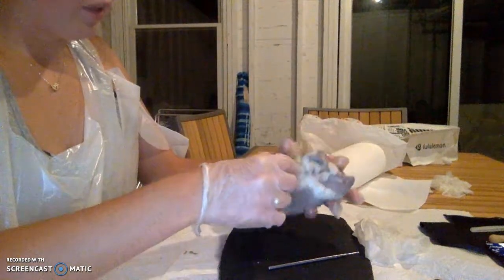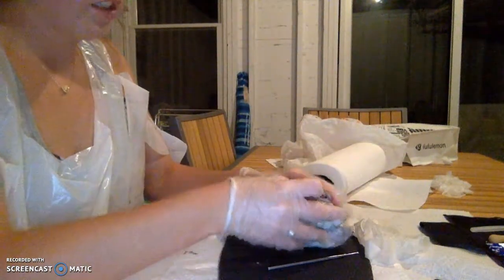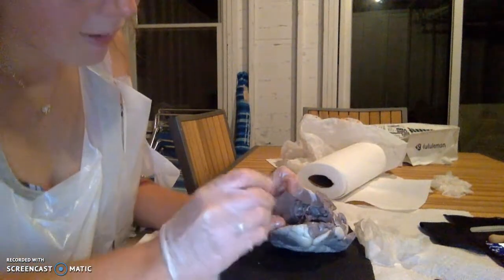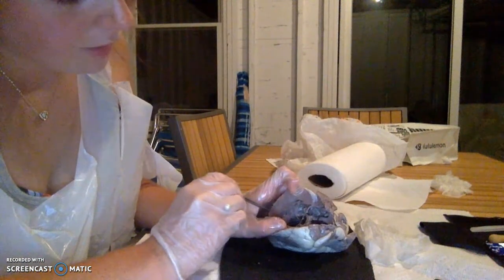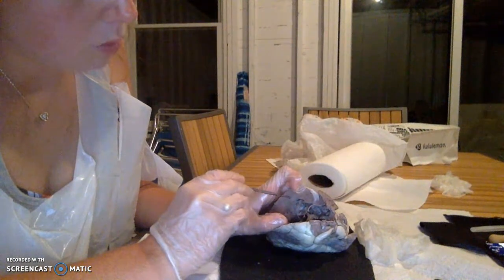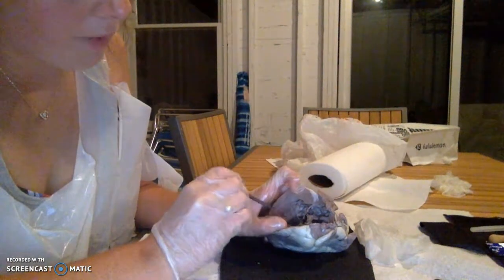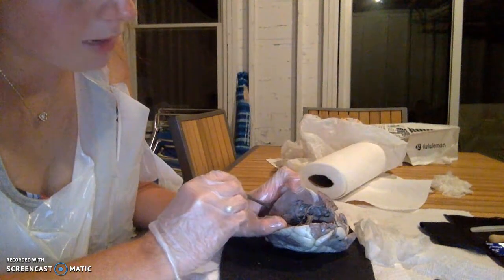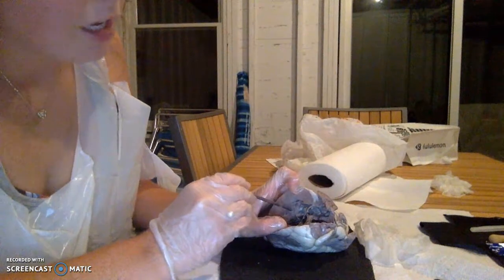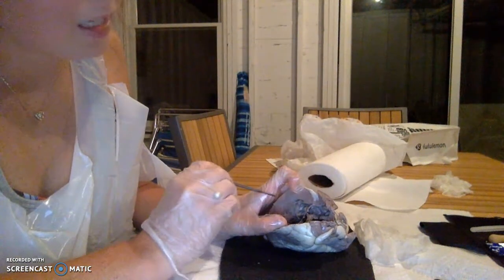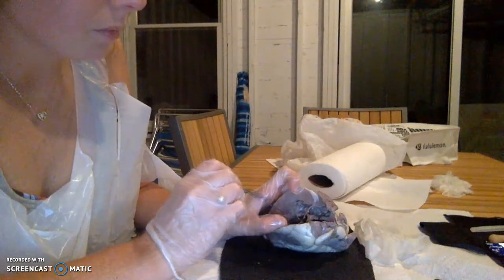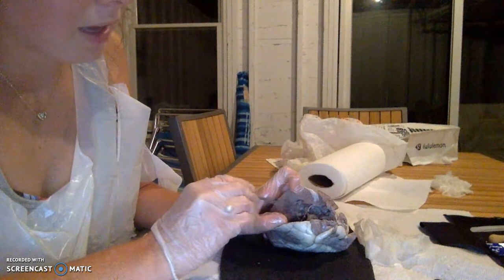And I'm going to start with the left side of the heart first. So to start, you have the left atrium, left ventricle. You have the left ventricle wall, which is here. You have the endocardium of the left ventricle, the myocardium of the left ventricle, and the epicardium of the left ventricle. The endocardium is the innermost part, the myocardium is the middle part, and the epicardium is the most outer part.